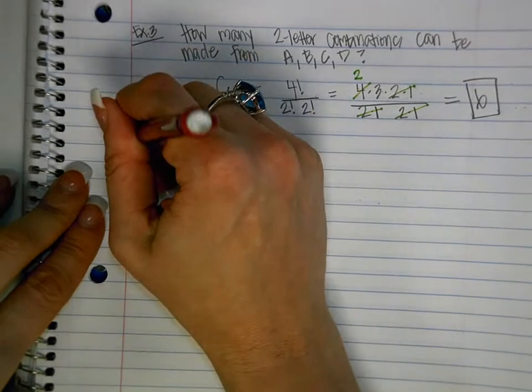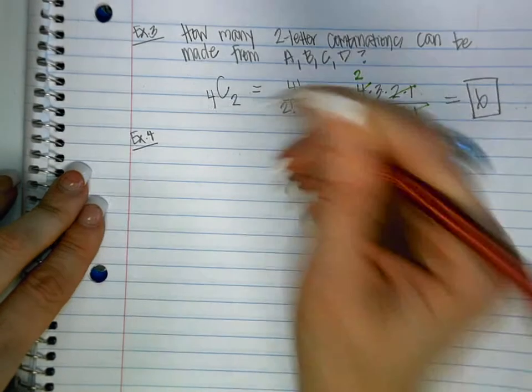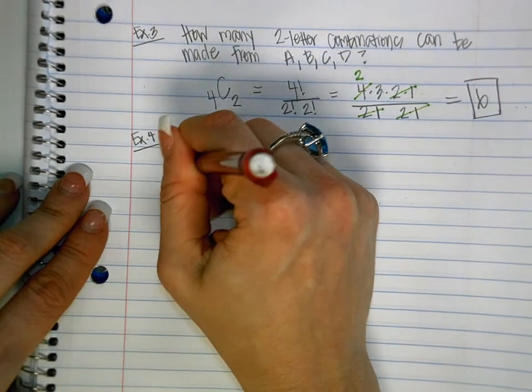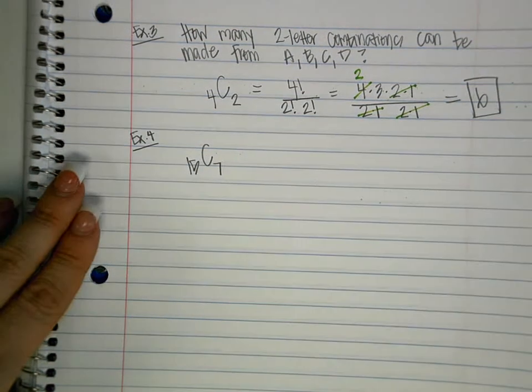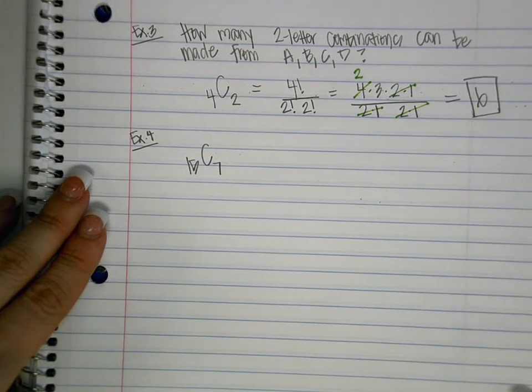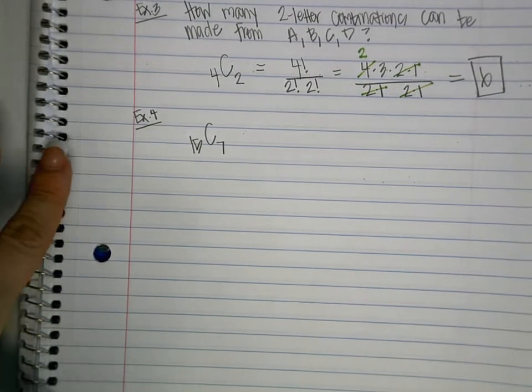Okay, just 2 more, guys. For number 4, I want you to find 15C7. Just practicing how to set up a combination. 15C7.